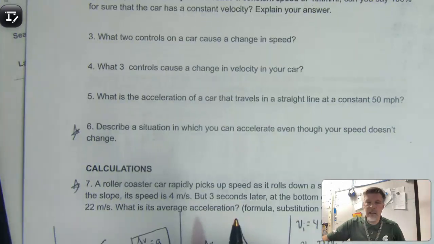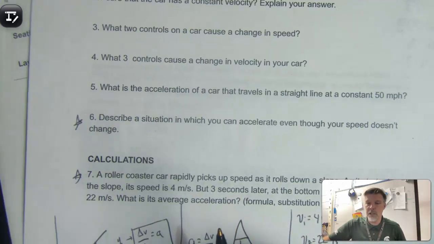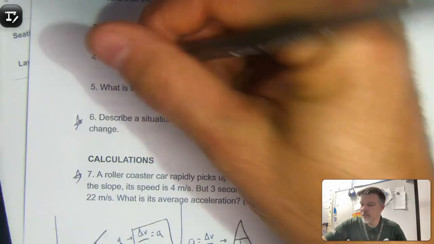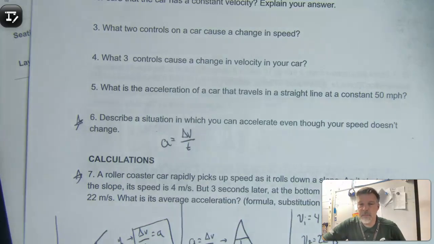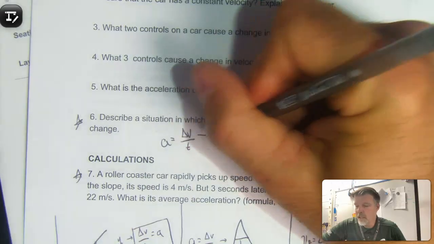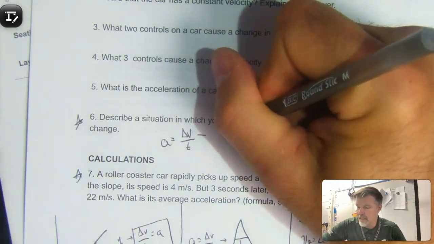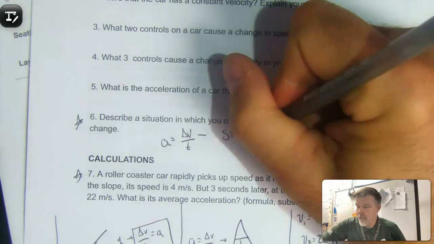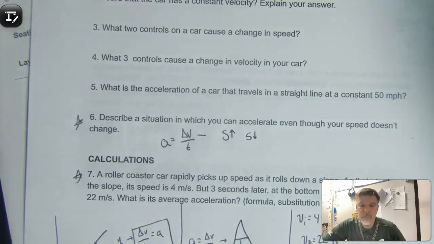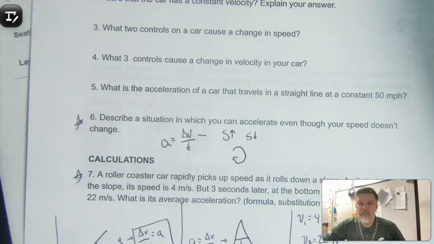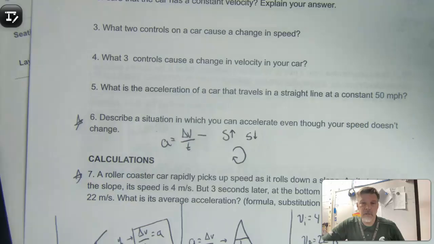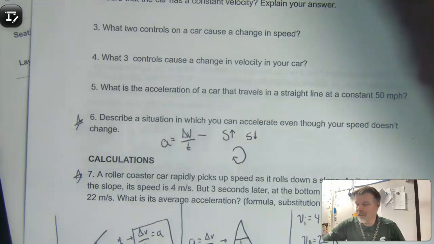So number 6, if you go down to here, describe a situation you can accelerate even though your speed doesn't change. So let's look at the formula. Acceleration is change in velocity, not change in speed. So there's 3 ways you can accelerate by changing your velocity. You can increase your speed, you can reduce your speed, or the difference in velocity and speed again is direction, or you can turn. If you change direction, every one of you have been in a car where you felt that when you go into a tight turn, even without slowing down or speeding up, you feel the acceleration. So you change direction.